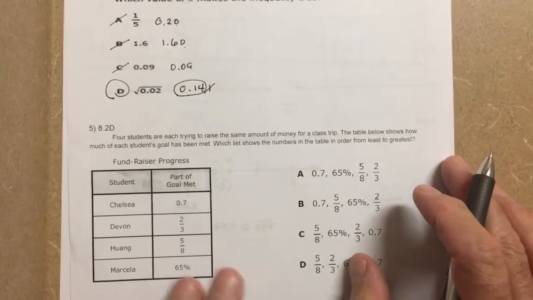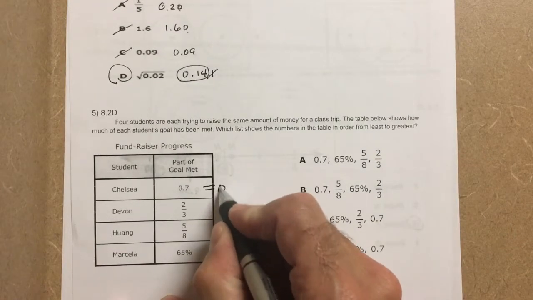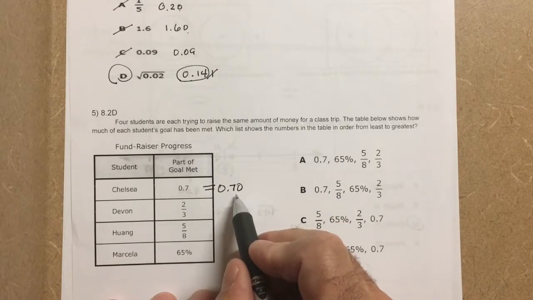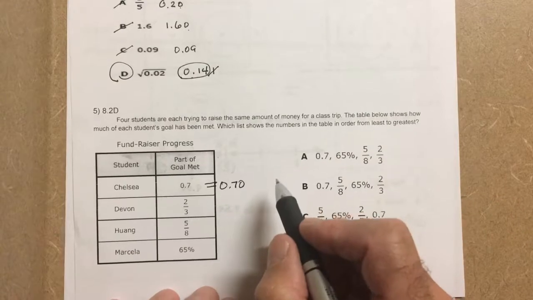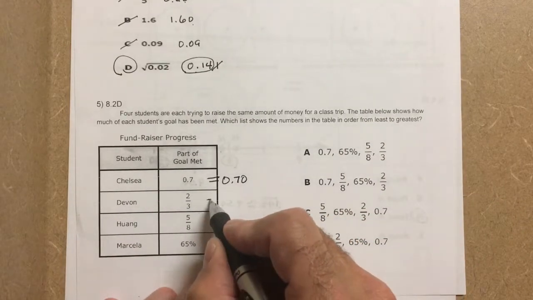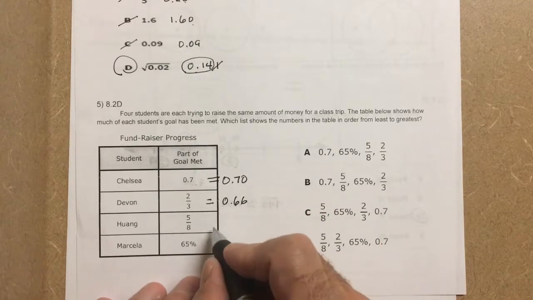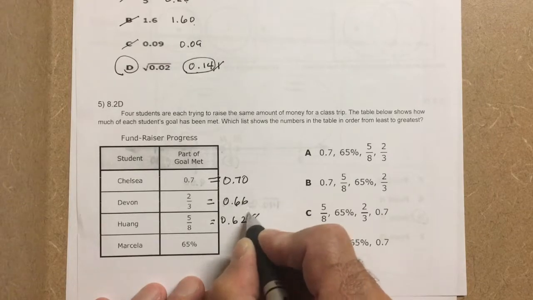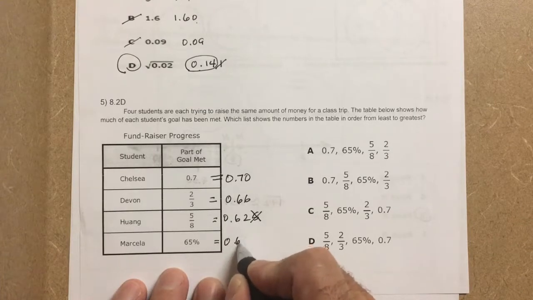Number 5 was another one that most people missed. Chelsea was 0.70. Let's see, it says for money. Devon would be 66 cents. Wang would be 0.625. I'm taking off the 5. And Marcella would be 65%.